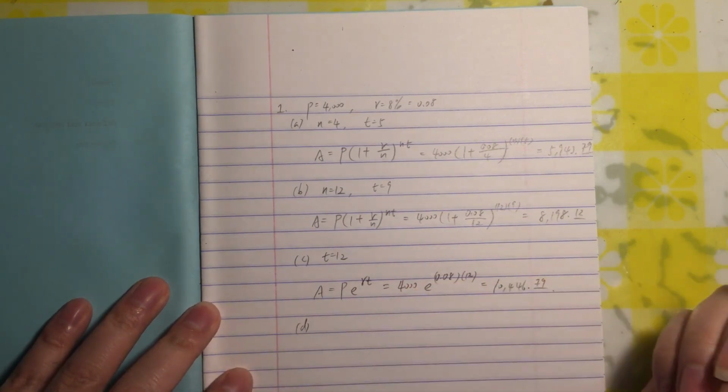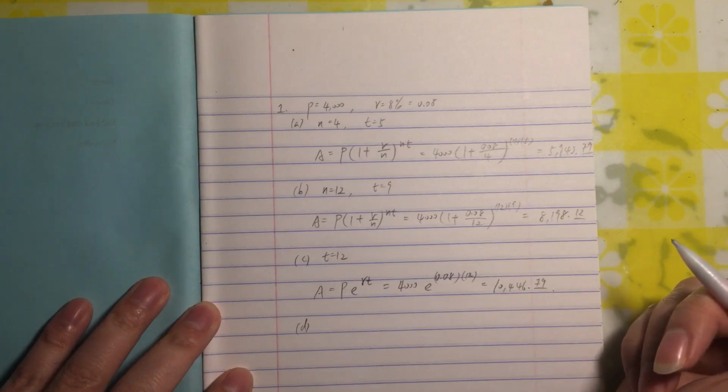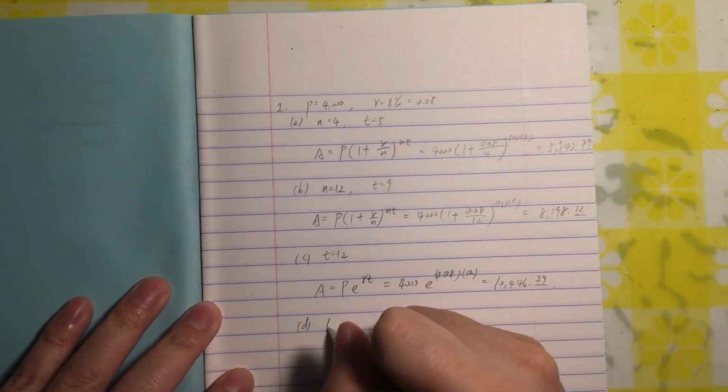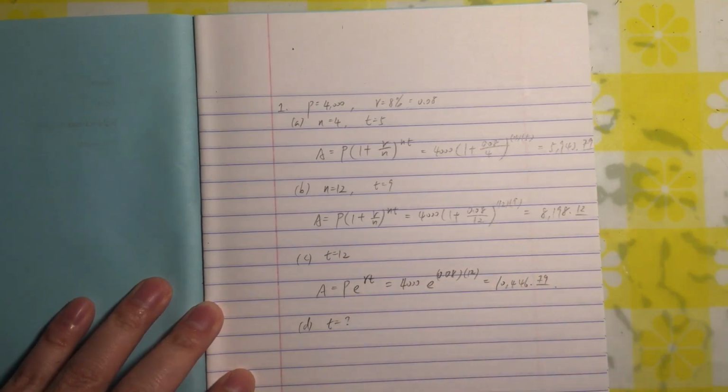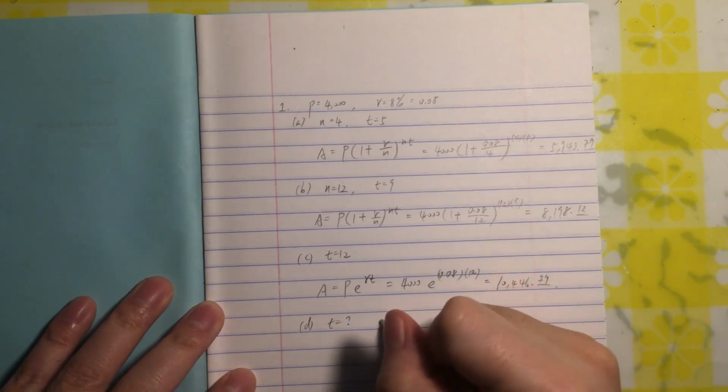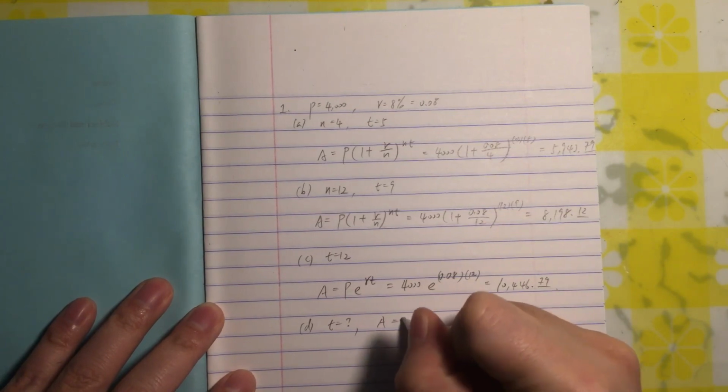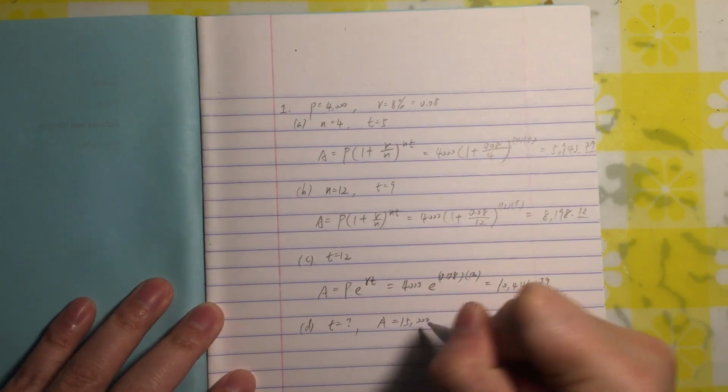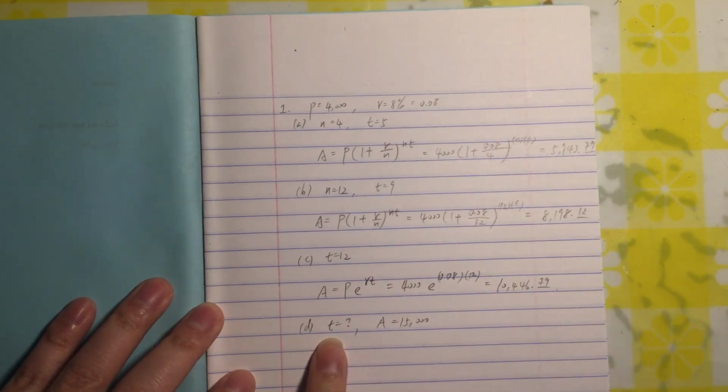So for part D, we know that interest is compounded continuously. We're looking for time. How long does it take the account balance to reach 15,000?